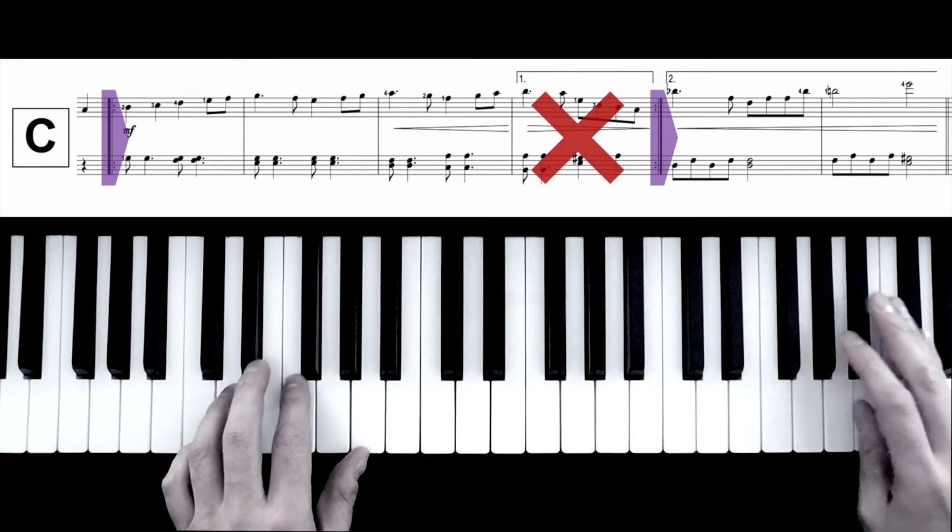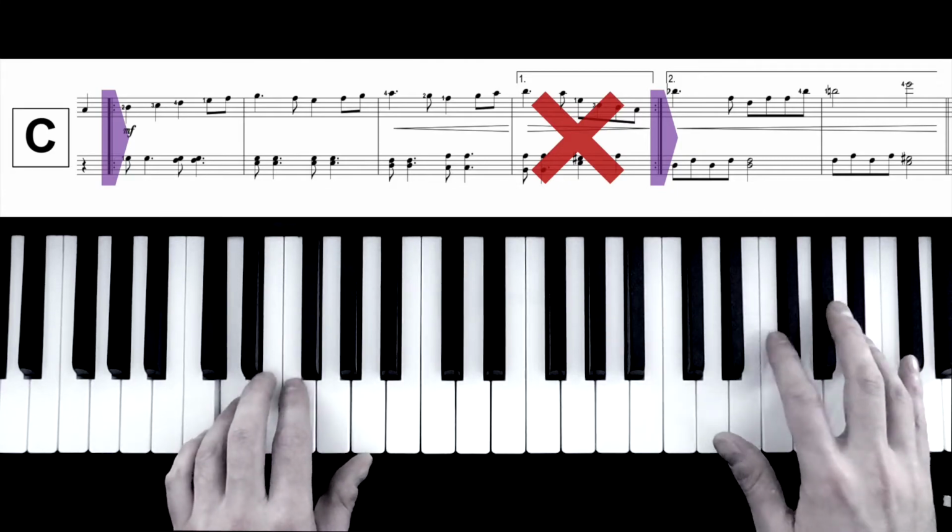Concentrate on the left hand there and then forgot to get my thumb under, so let's just do the second time bar again.